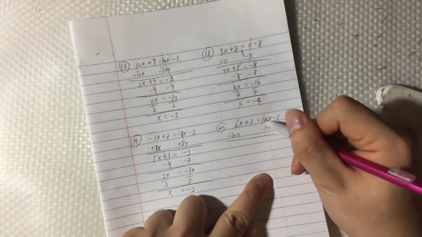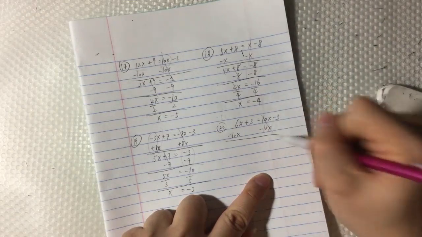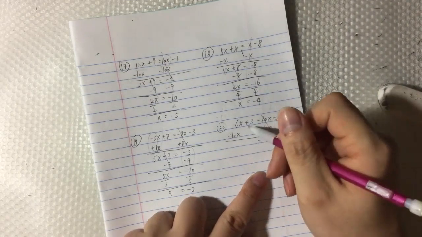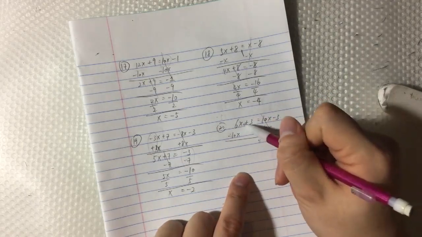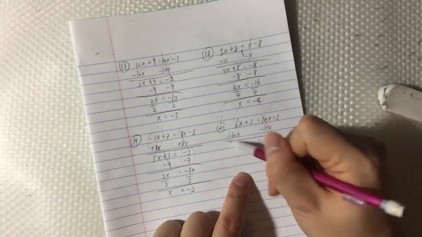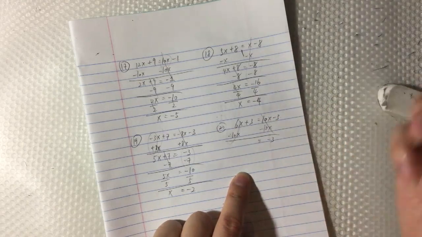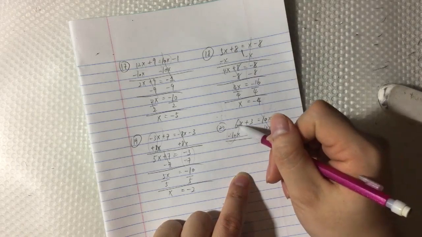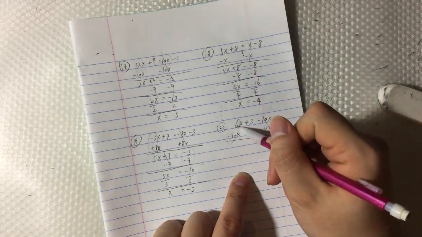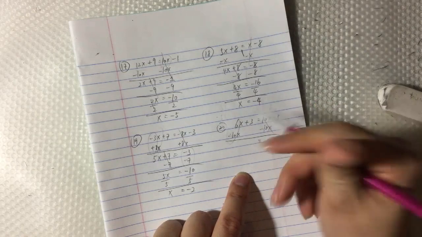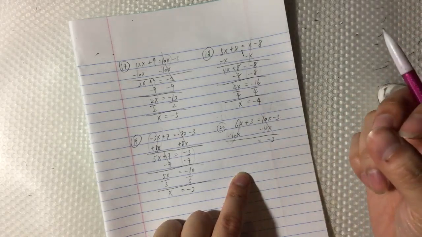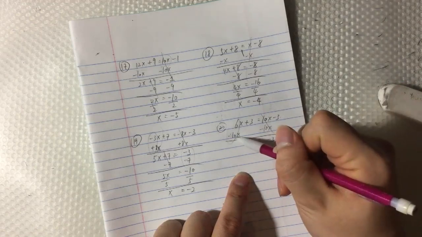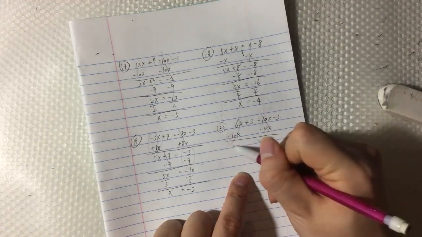On the right side, positive 10x and negative 10x get cancelled. We get negative 3 by itself. On the left side, 6x and negative 10x, we try to combine like terms. Combining like terms means we add the coefficient. Positive 6 plus negative 10. When adding two numbers with opposite sign, keep the sign from the number that has larger magnitude. Negative 10 has larger magnitude, so I keep negative sign.